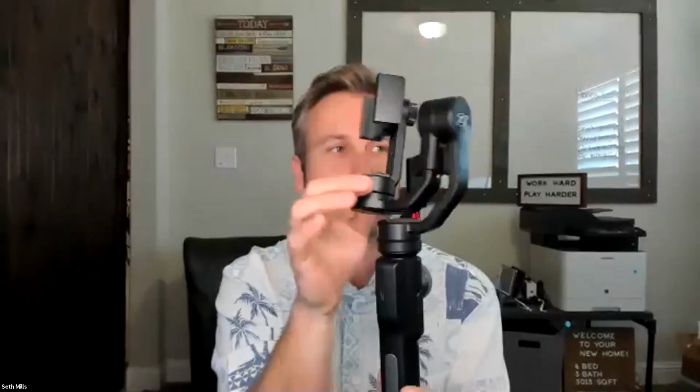What you'll see at the top is an S-Move. This is made by, I'm not sure how to pronounce it, but I think it's Zhiyun. This is an S-Move 4. I'm going to show you two examples, but this is considered a gimbal with a phone mount. So this has got a motor here, a motor here, and a motor here. And the intention is that it keeps your phone stable while it's attached.